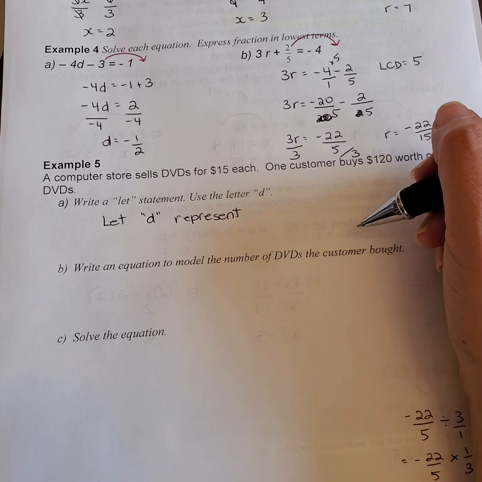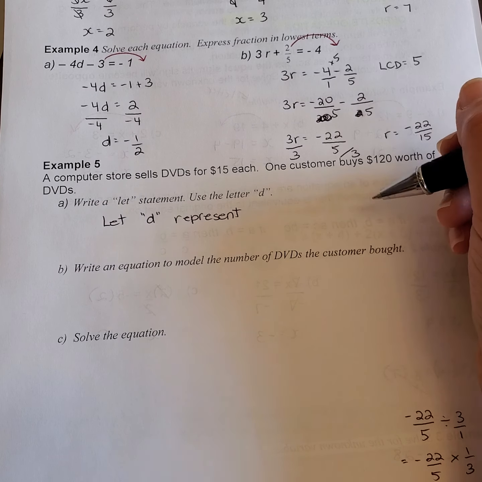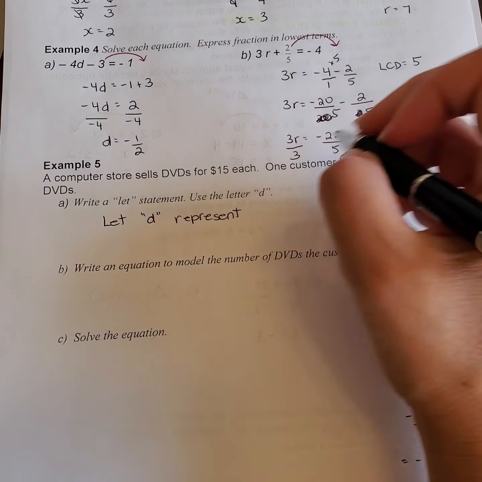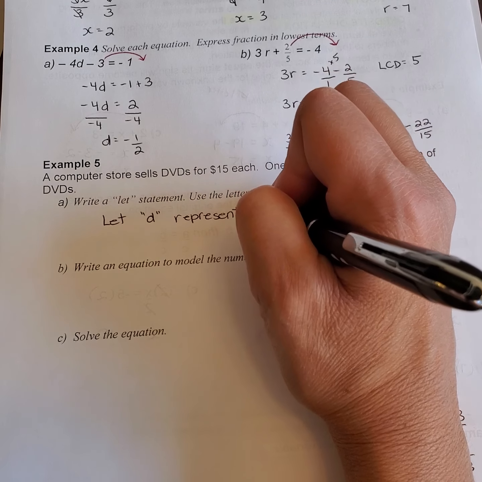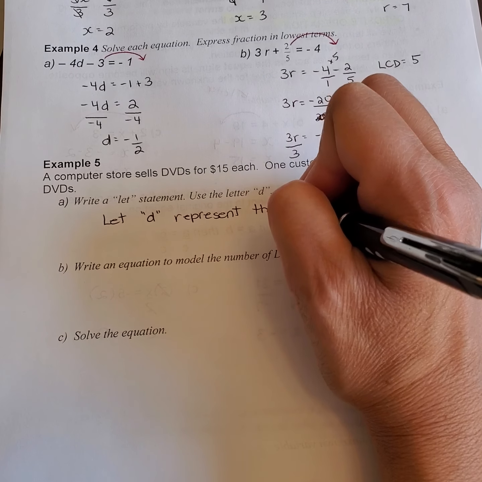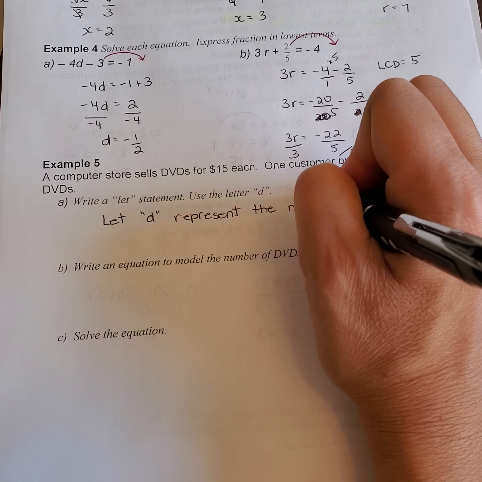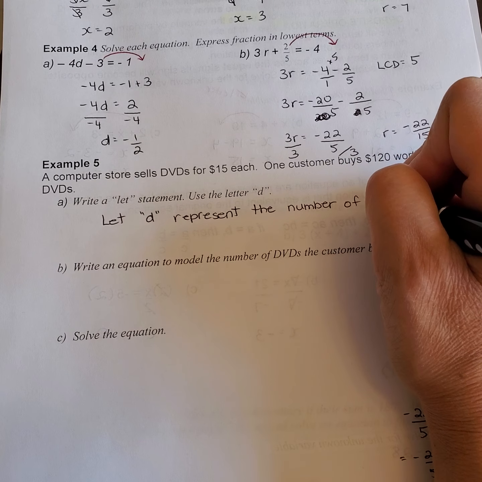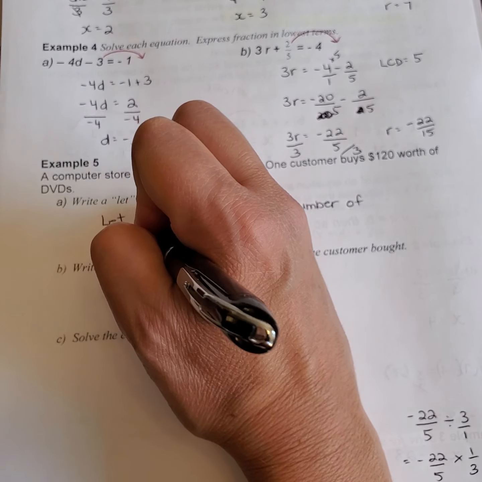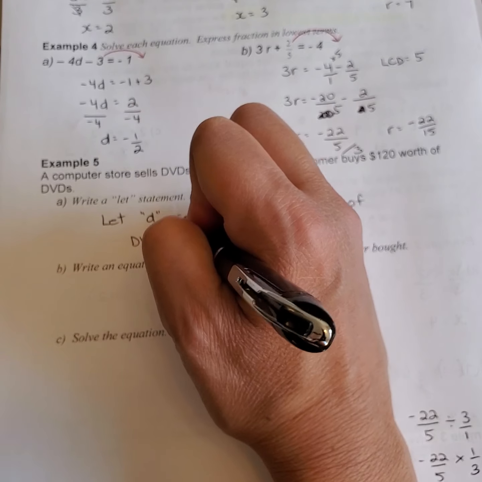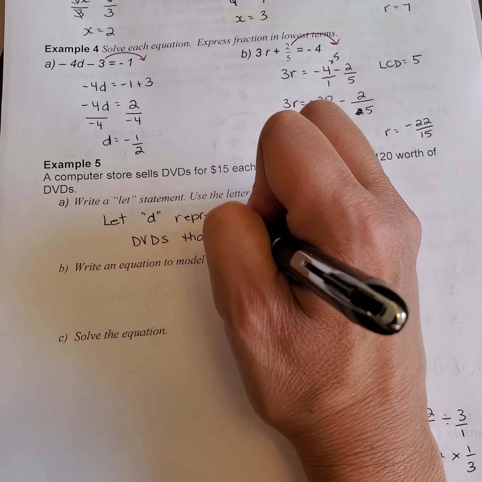We don't know how many DVDs were sold, so that's what D is going to represent. So let D represent the number of DVDs that were purchased.